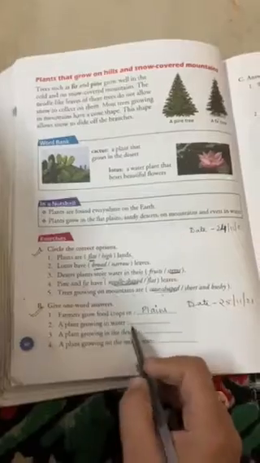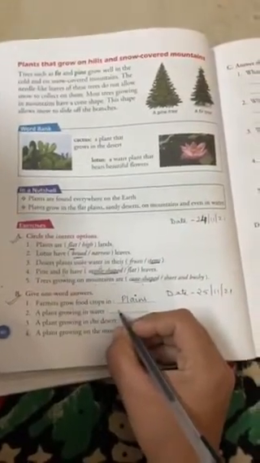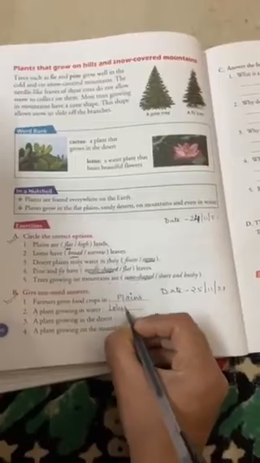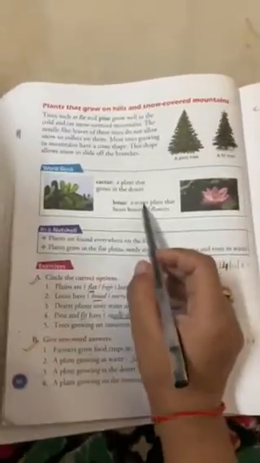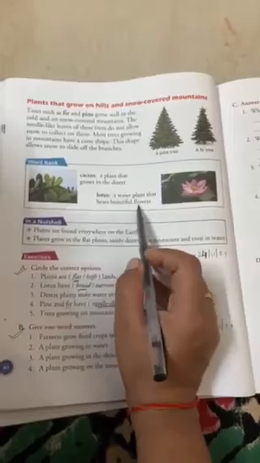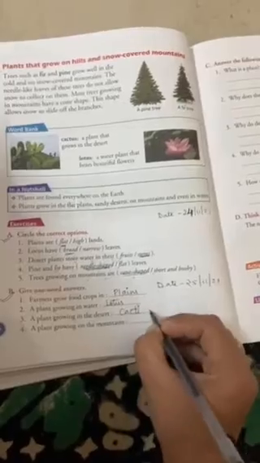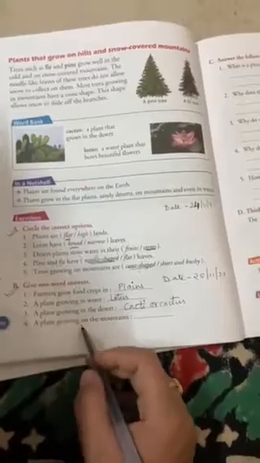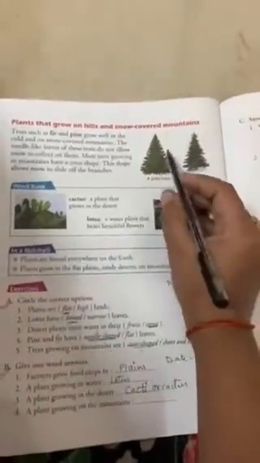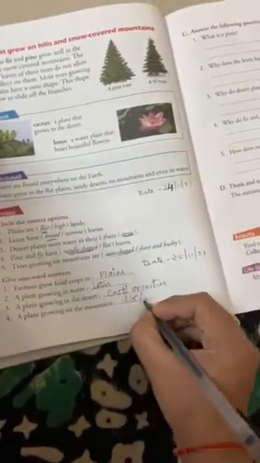A plant growing in water. What plant is growing in water? Many plants, but you have to write only one, so write lotus. It is given over here, water plant that bears beautiful flowers. So lotus is the answer. A plant in the desert. Deserts have cacti or cactus. You all know about this. A plant growing on the mountains. I already told you they are found on mountains, so you can write only one. I just write fir or pine, whichever you like, you just write over here.